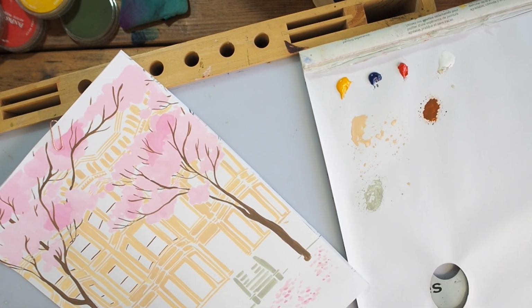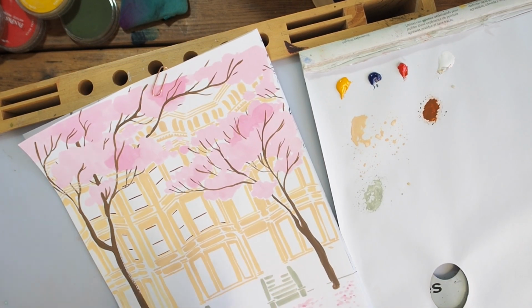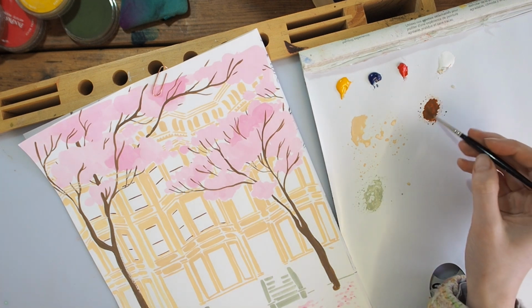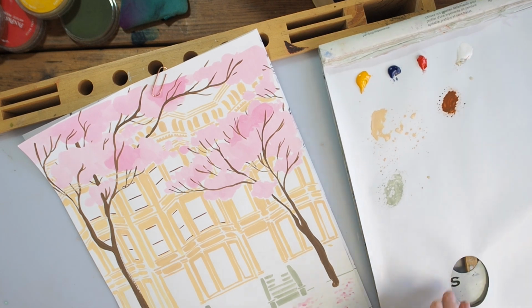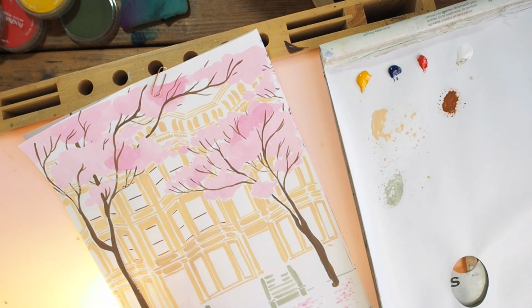Another top tip, if you're painting a big building like this where there's a lot going on, lots of windows, is do things in batches. So right now I am batch doing all the horizontal lines. I'm going to do all the horizontal lines first and then I'll do all the vertical lines. It keeps them looking nice and consistent and it just speeds it up a little bit.